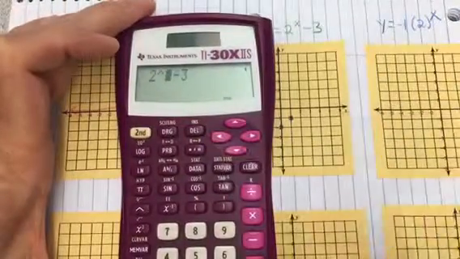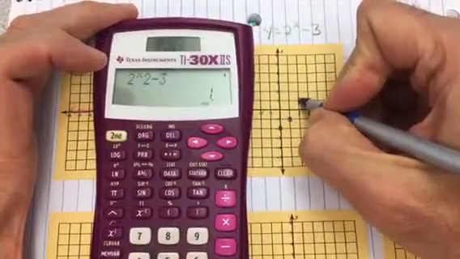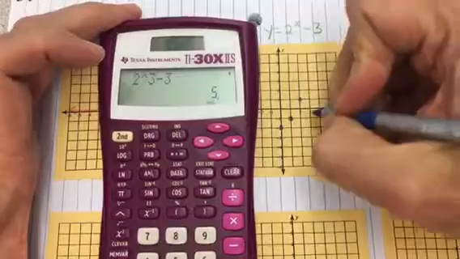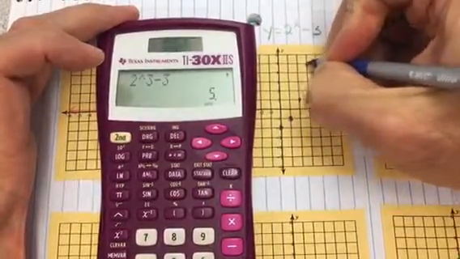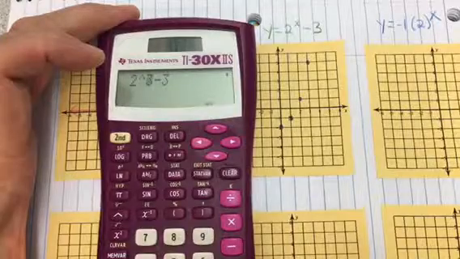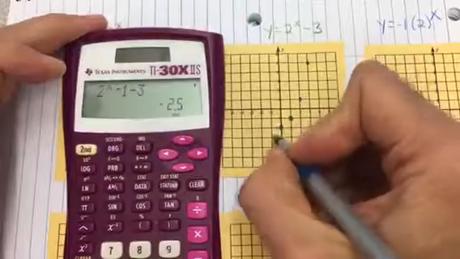Let's try another one. Second power. Second power, I'm going to get a 1. I think I can fit the third power on here. Yep, third power is 5. Well, let's go to the negative 1 power. Negative 2.5.